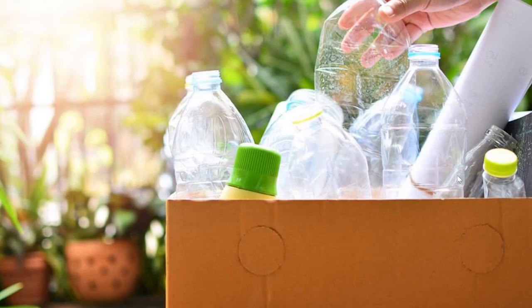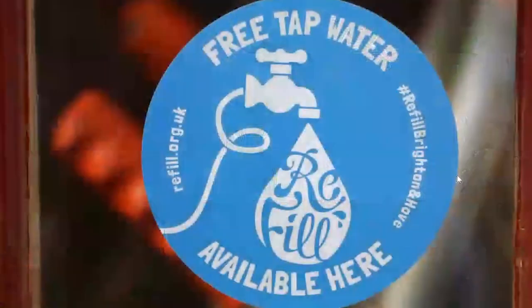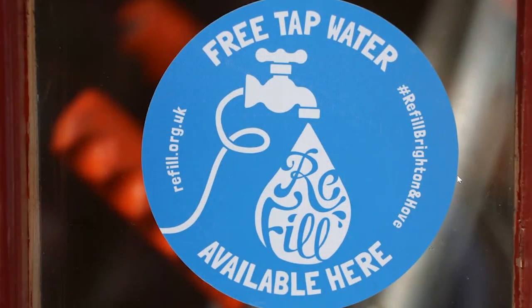Here we can see also a campaign which happened in Brighton, but it is across the whole UK. And we were involved with it too, North London Waste Authority, where you find locations across your city and town where you can top up your bottle with tap water instead of having to buy mineral water.